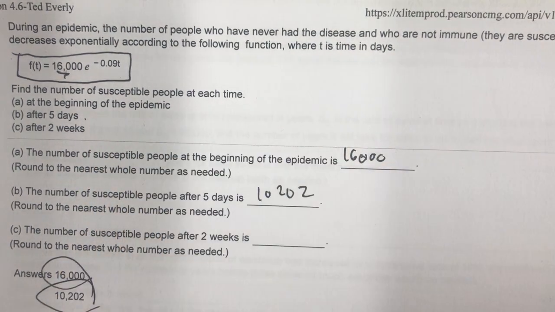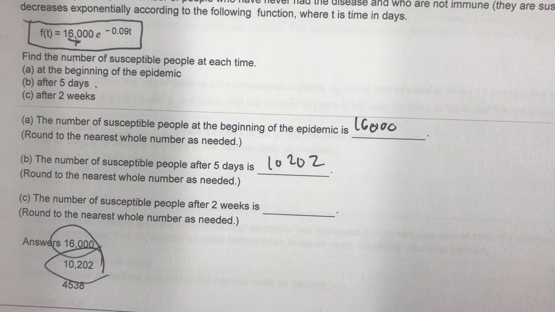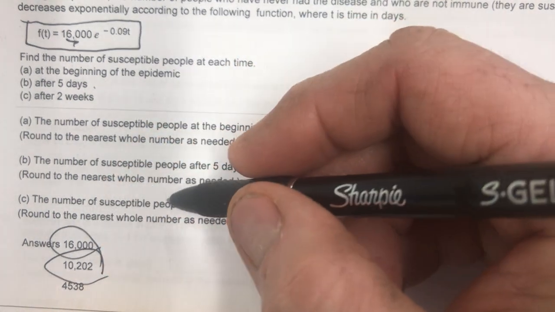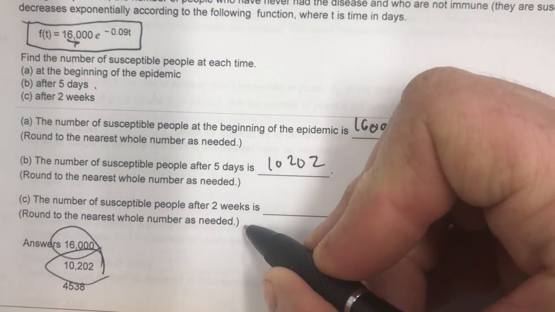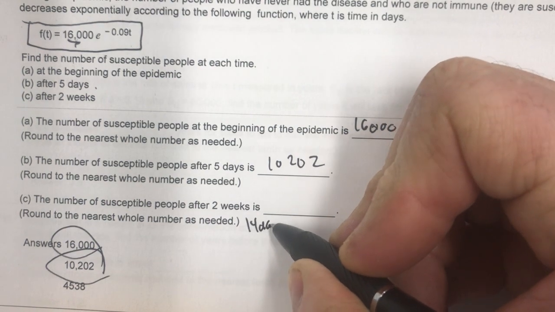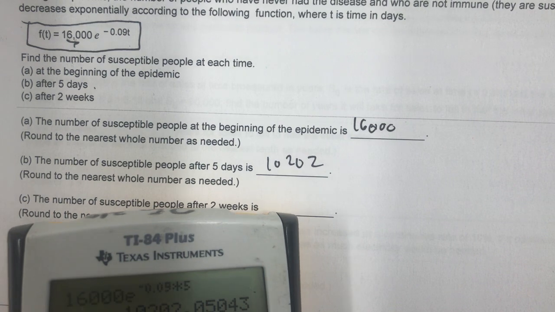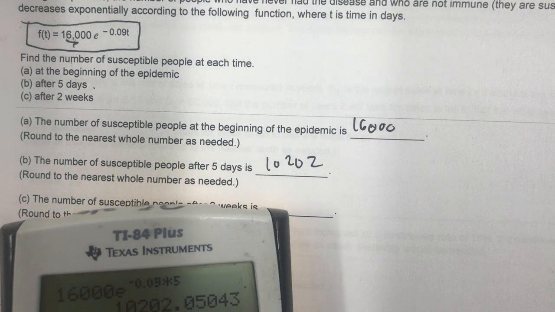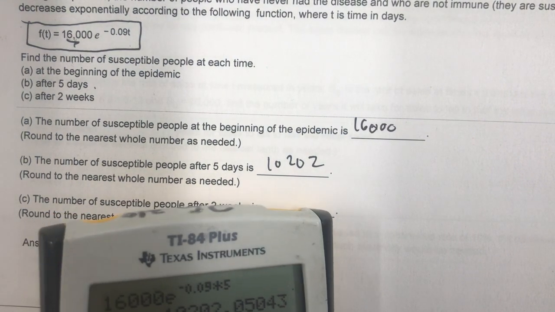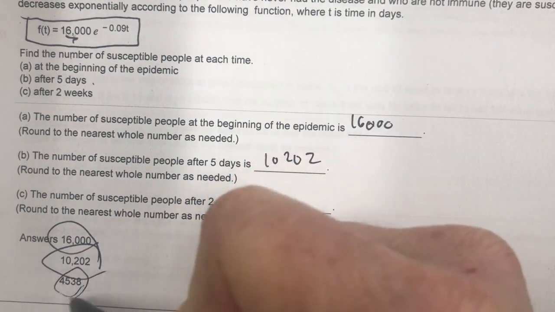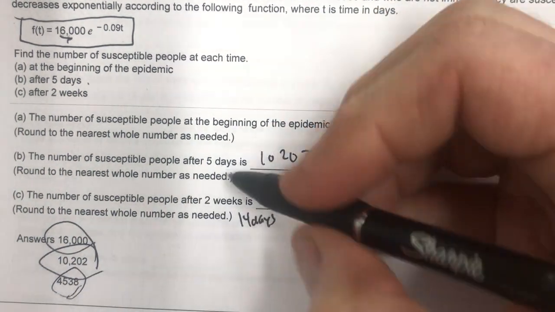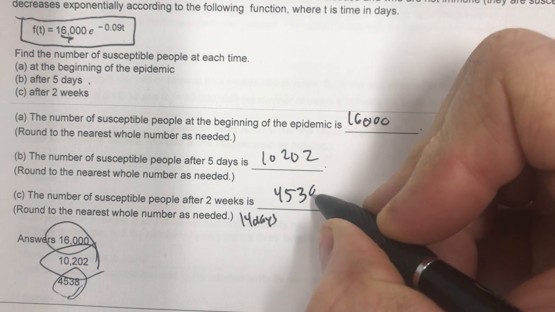And that's right there. So we're in good shape. Now the last one says the number of susceptible people after 2 weeks. All right, 2 weeks times 7 is 14 days. So I'm going to put 14 in. So we'll just keep this same equation here. Type in 14, and that's 4,538, and we got it. There it is. 4,538.